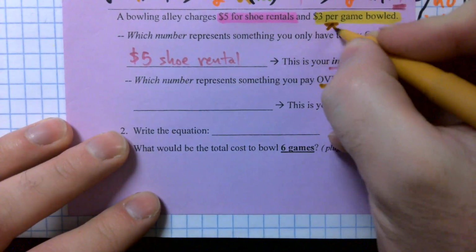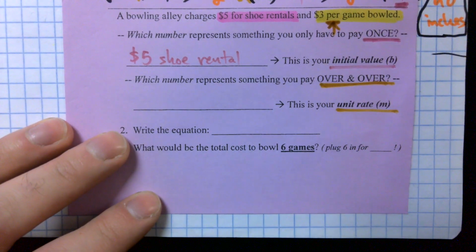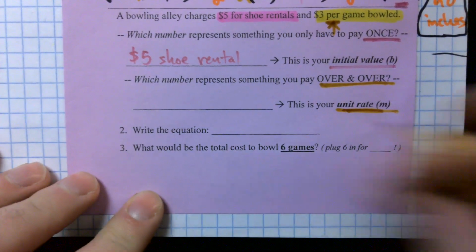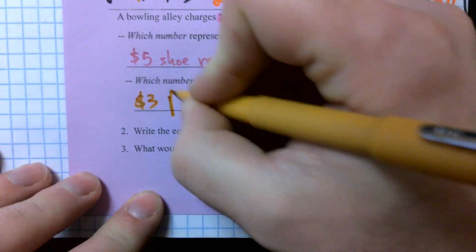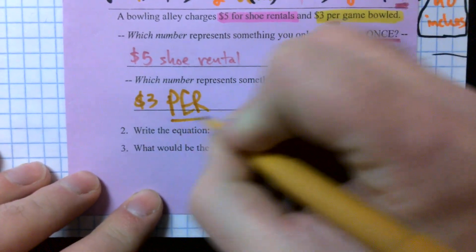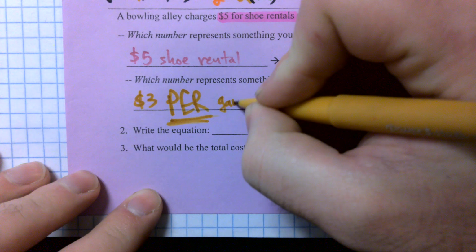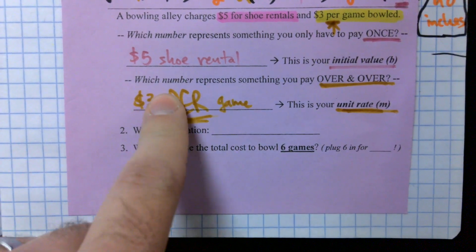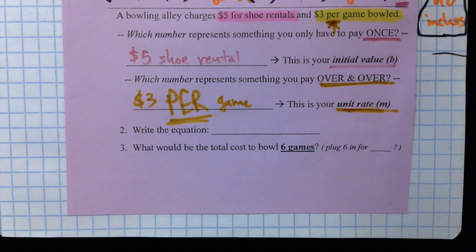When I see the word per, that tells me I'm dealing with the slope, my unit rate. $3 per game. If I want to play multiple games, I have to pay that $3 multiple times. But I only need to rent my shoes once.